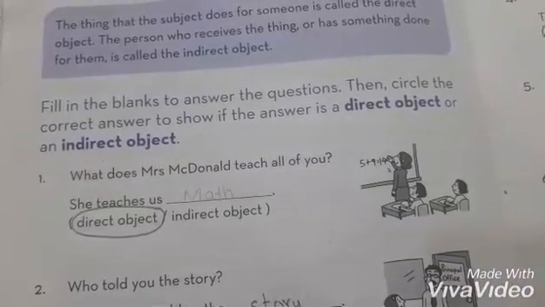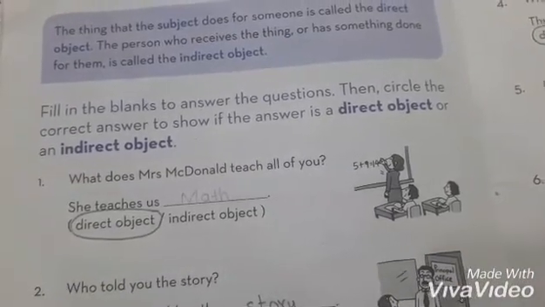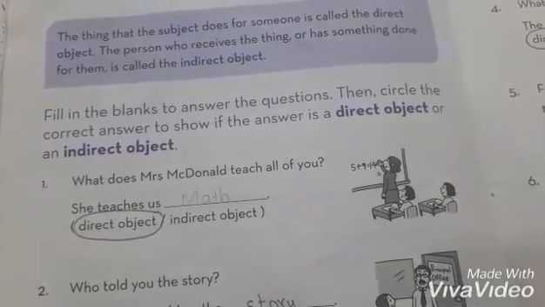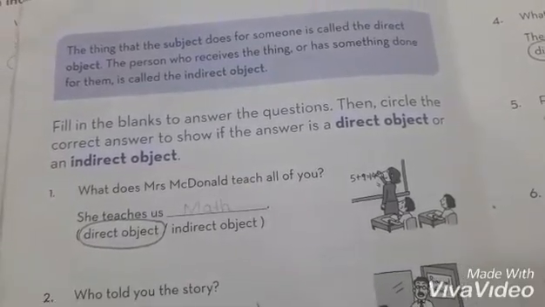As you know, the direct object is the receiver of the action and the indirect object identifies the person or thing for whom the action is performed.